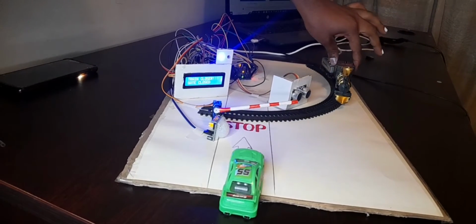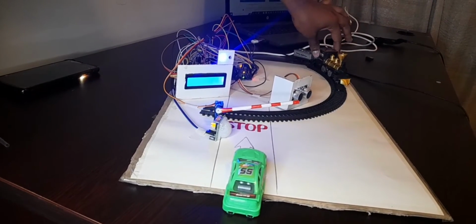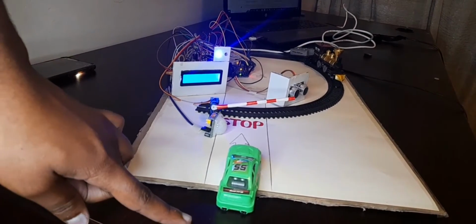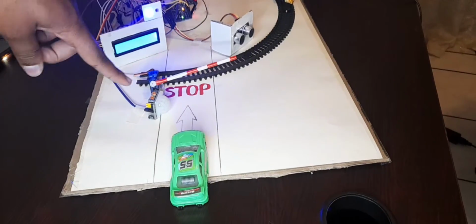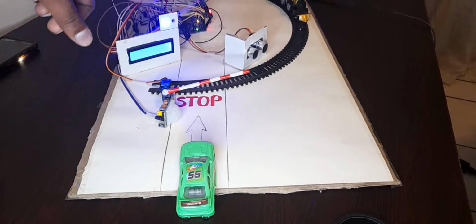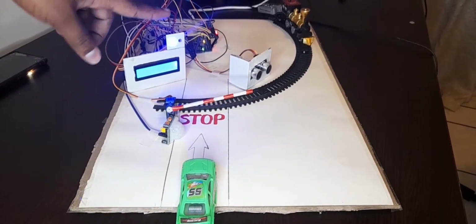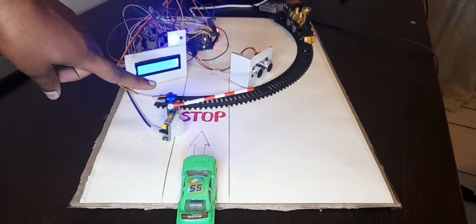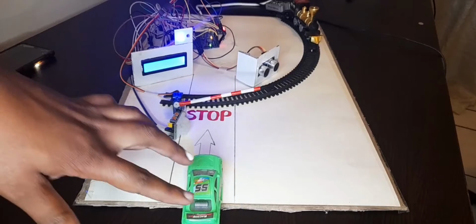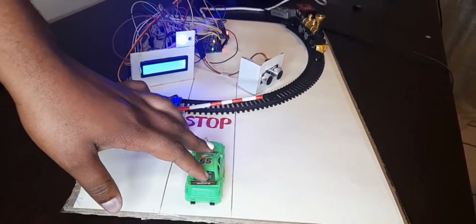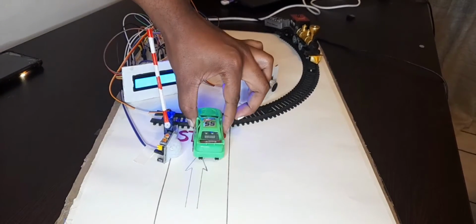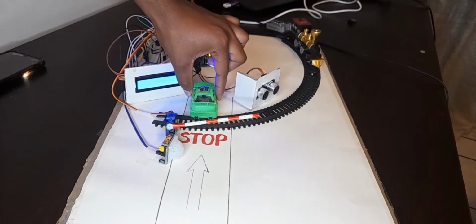Okay, now let's say there's no train approaching the crossing and there's a vehicle on this other road. The PIR over here will detect the motion of the vehicle approaching the crossing, and the servo over here will enable the gate to open, allowing the vehicle to cross over. Now let's see. Let's wait a moment, and then the car crosses. Yes.